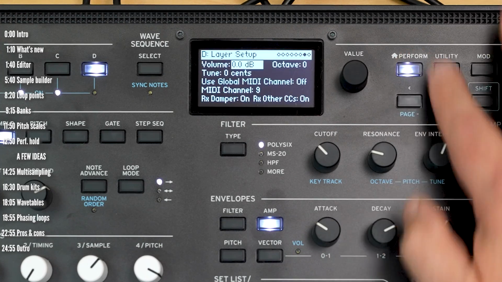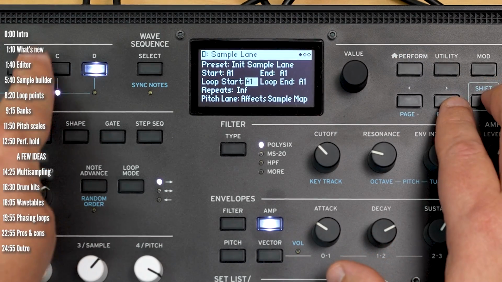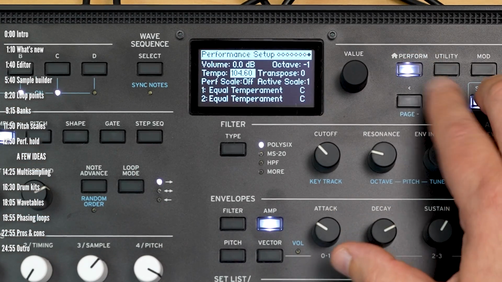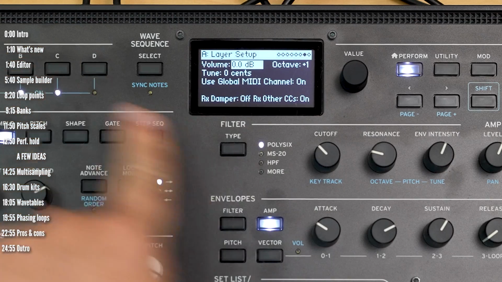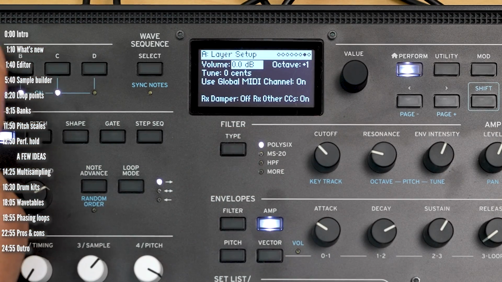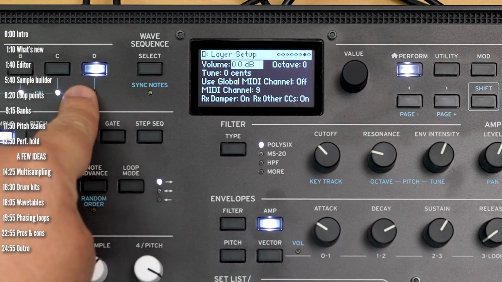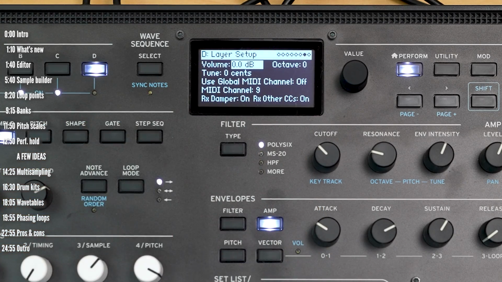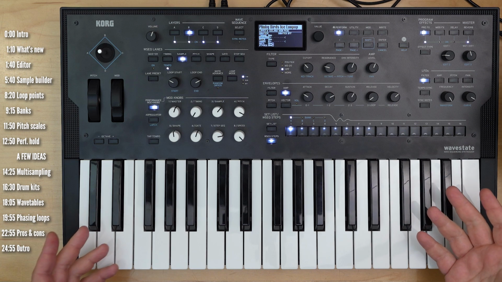By the way, if you do use the damper pedal, you'll need to make sure that these 3 layers are set to ignore the damper pedal. So RX damper off for layers A, B, and C, and RX damper on for layer D, which has my textures. Okay, so those were a few ideas to get you going with Wavestate.